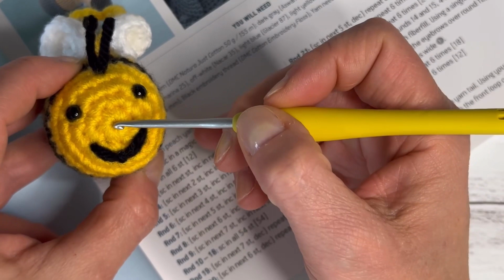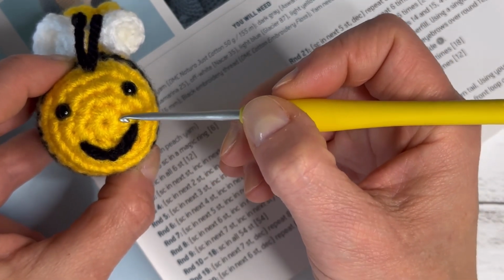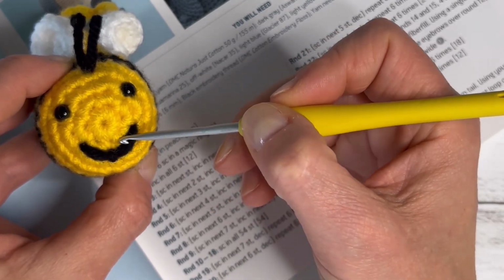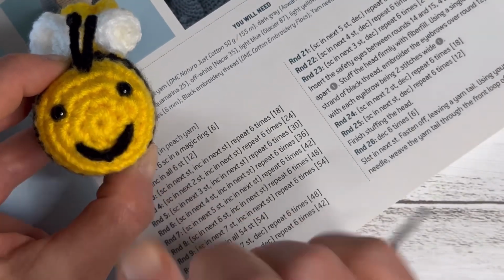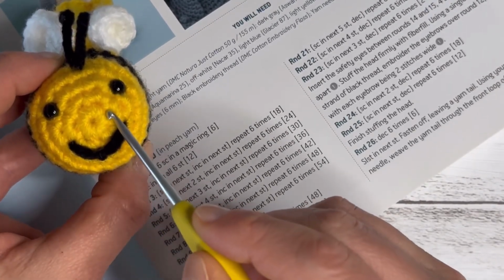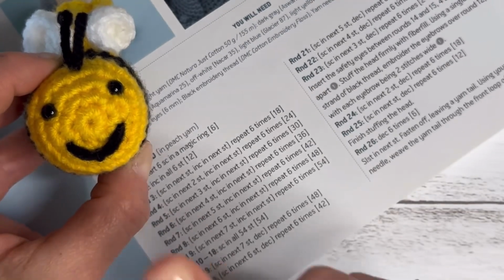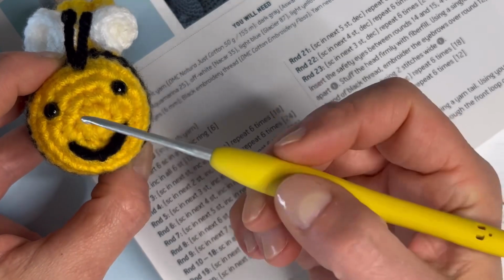So for that, you will see that each round has a little circle as we move and continue. So to count these circles, you can count them with your eyes or you can feel them with your hook or with your finger. I usually prefer feeling them with my hook.